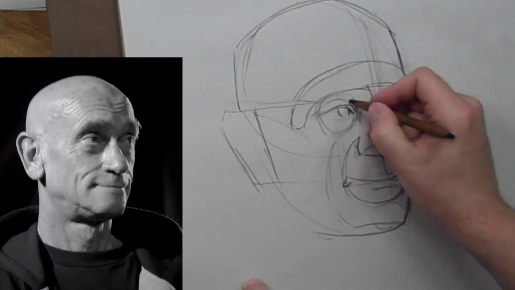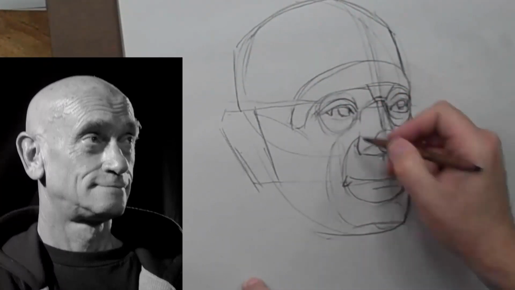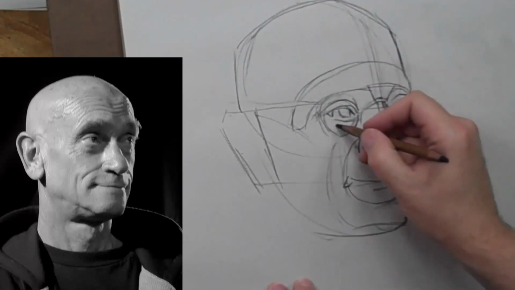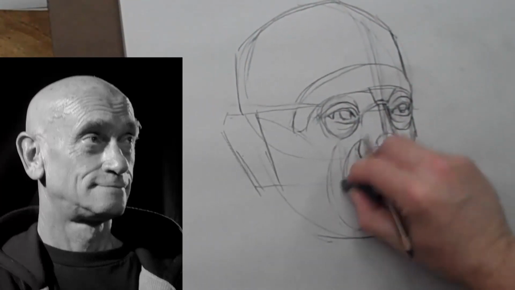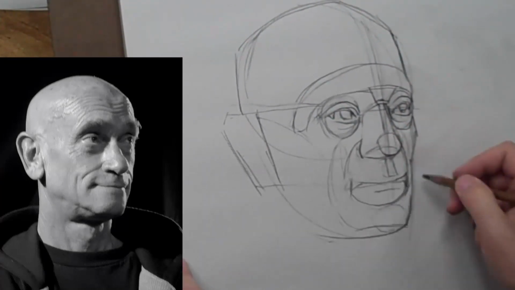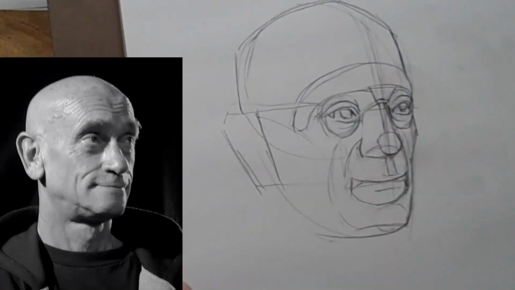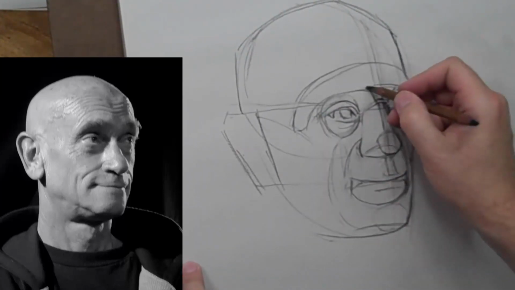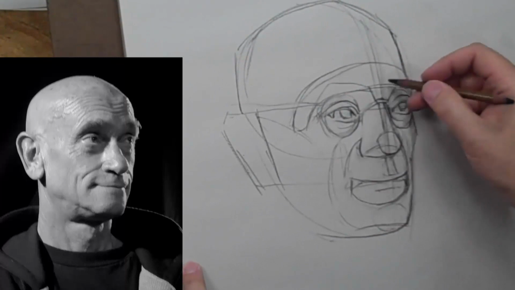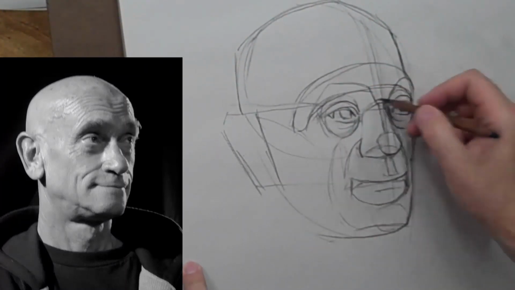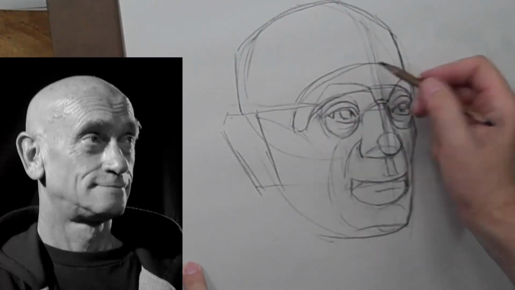Okay, so don't be afraid of making corrections. Don't be so committed that you're not willing to go back in. I saw that my eye was a little wonky. The placement was a little off, so I just erased it and moved it back into position there. You see how this head has a sense of construction to it, a sense of planes to it, a sense of dimensionality? That is the target.